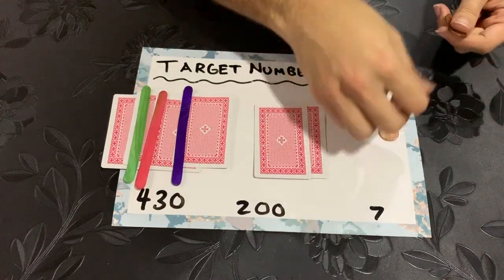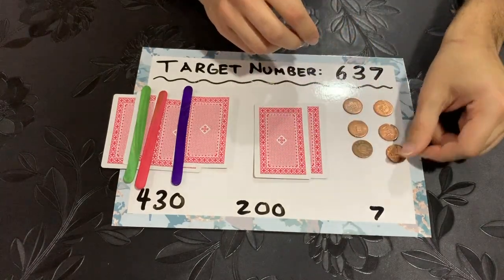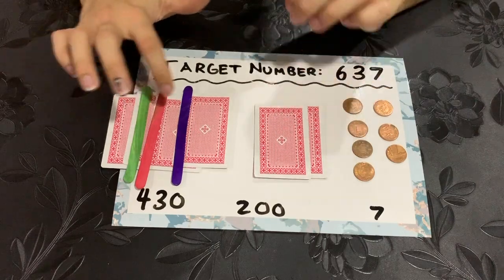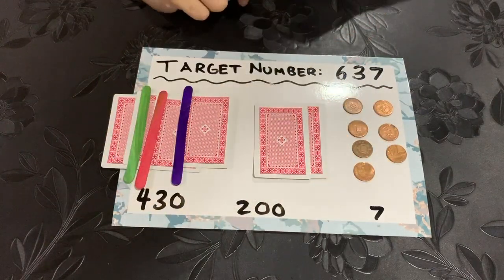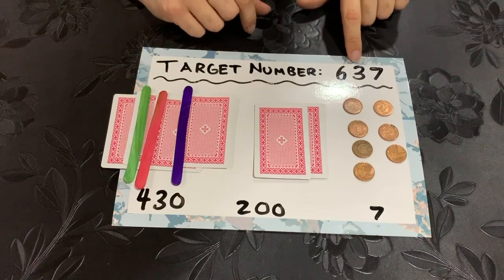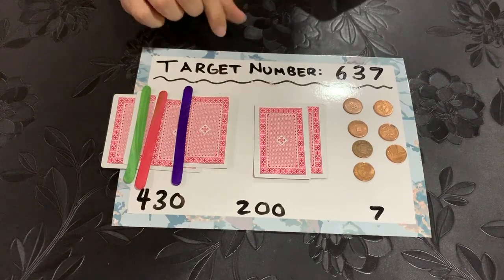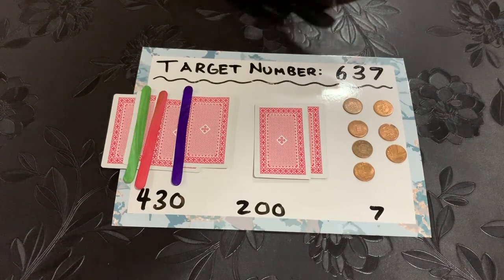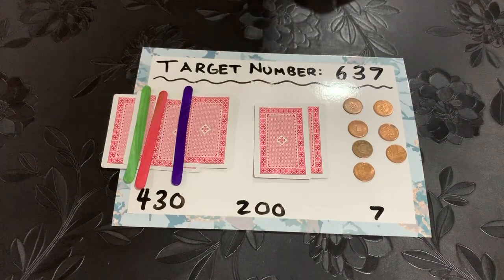So I'm always using the same amount of ones for each time that I'm partitioning. The same amount of hundreds is still being used. Every time I'm partitioning, I've still got 6 hundreds, 3 tens, and 7 ones. So no matter what number you're doing, the hundreds, tens, and ones will always stay the same.